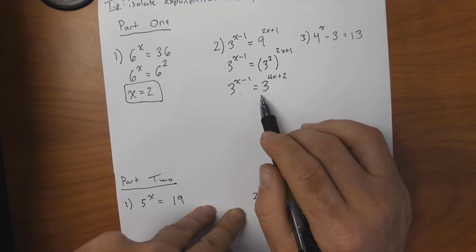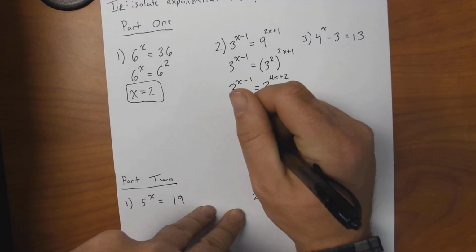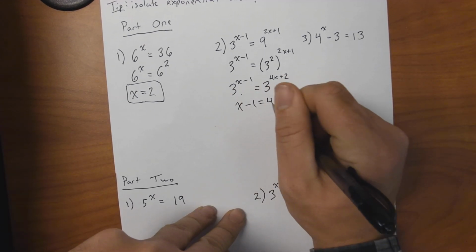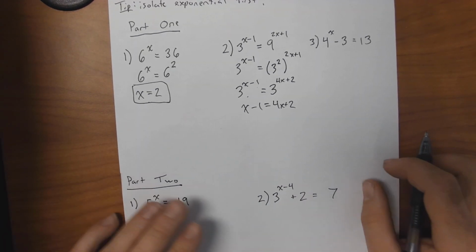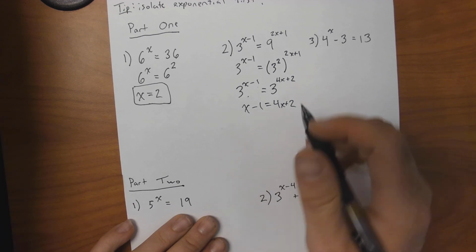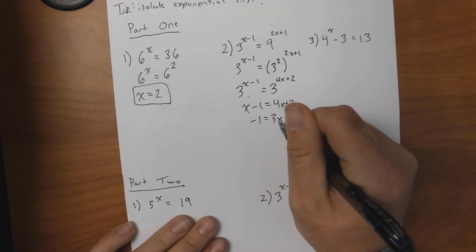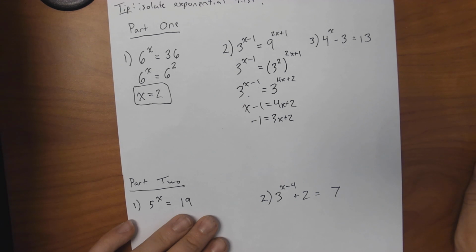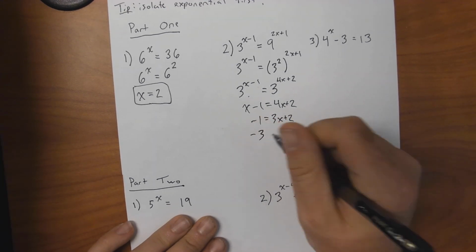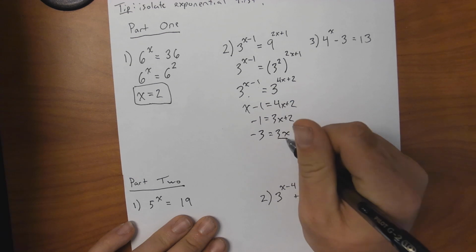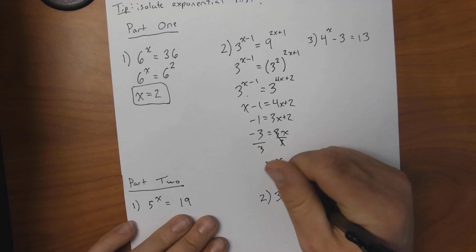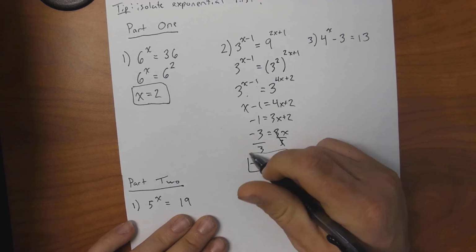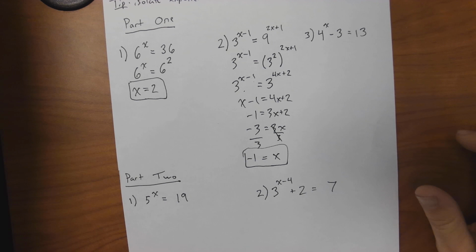3 raised to the x minus 1 equals 3 raised to the 4x plus 2. That can only be true if those two powers are equivalent. So you just want to solve that equation. Subtract x from both sides. Then I'll subtract 2 from both sides, and then divide accordingly. So therefore x equals negative 1. There's my solution there. All right.